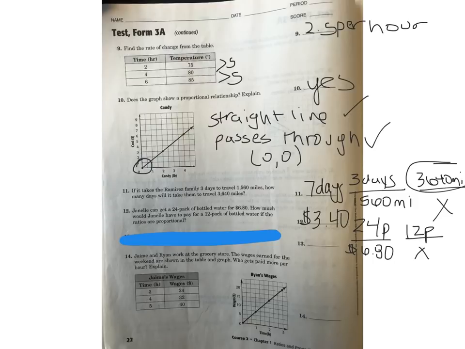For number 14, Jamie and Ryan work at the grocery store. The wages earned for the weekend are shown in the table and graph. Who gets paid more per hour? Explain. So Jamie makes $8 an hour, as each wage is going up by 8 per hour. If you look at Ryan's wages on the graph, his slope is up 7 over 1, so his slope is 7. Therefore, Jamie is making more money at $8 an hour compared to Ryan at $7.